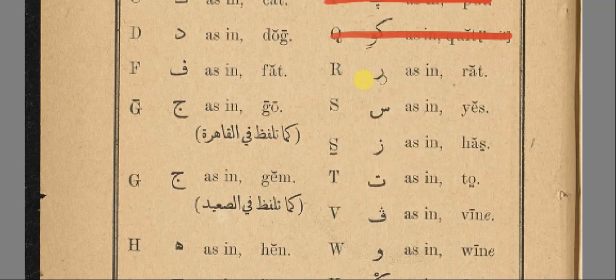So this here is the R, as in rat. This is Ra in Arabic, Ra. So this stays the same in the text. It's just that something attaches to it. At the end, nothing attaches to the Ra here. Only at the beginning of it, you will see this Ra.